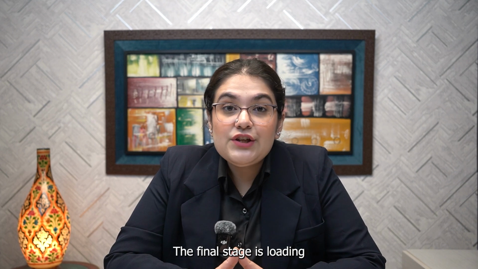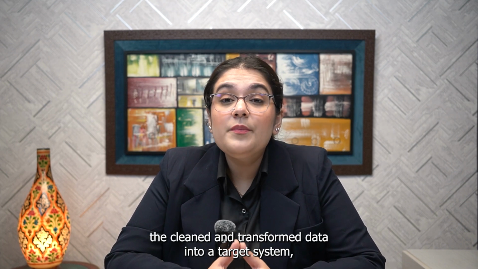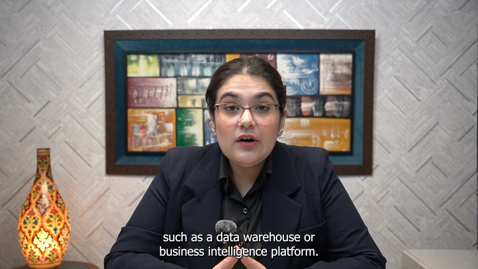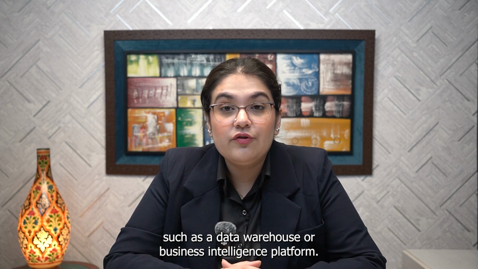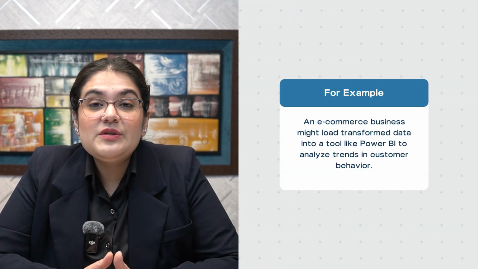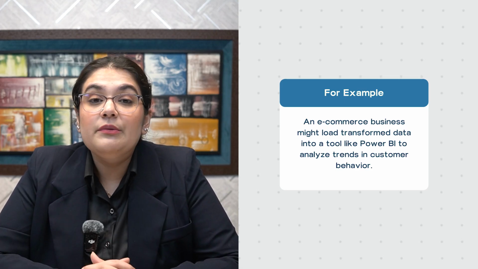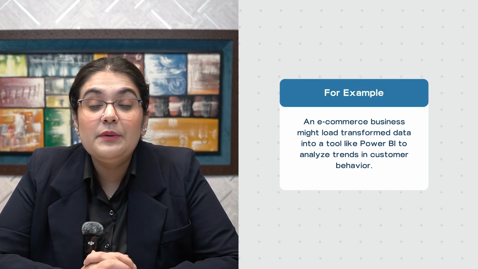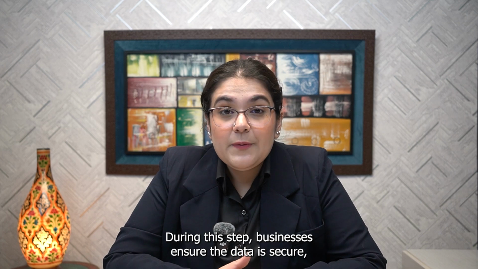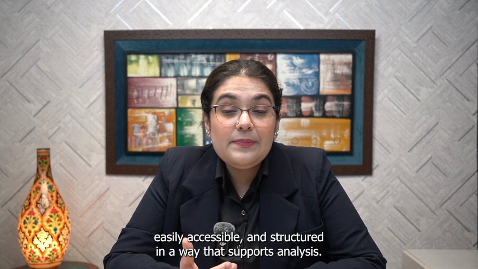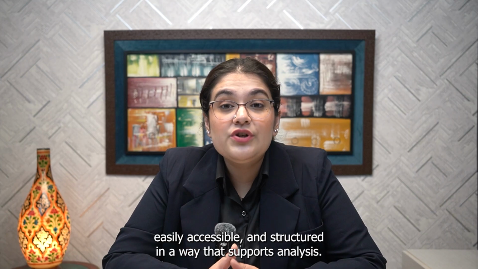The final stage is loading the cleaned and transformed data into a target system, such as a data warehouse or business intelligence platform. For example, an e-commerce business might load transformed data into a tool like Power BI to analyze trends in customer behavior. During this step, businesses ensure the data is secure, easily accessible, and structured in a way that supports analysis.